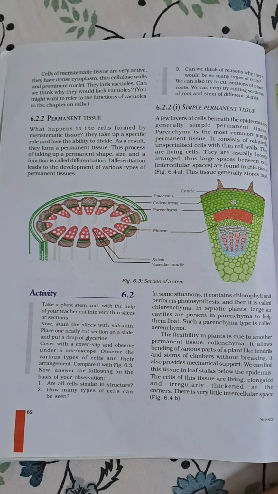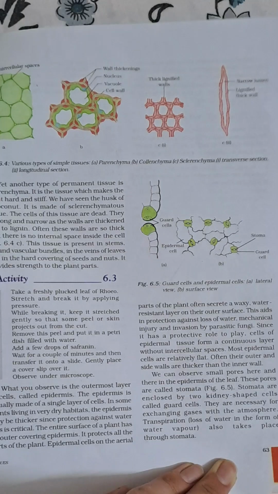Phloem is made up of 5 types of cells: sieve cells, sieve tubes, companion cells, phloem fibers, and the phloem parenchyma. Sieve tubes are tubular cells with perforated walls. Phloem transports food from leaves to the other parts of the plant. Except phloem fibers, other phloem cells are living cells.